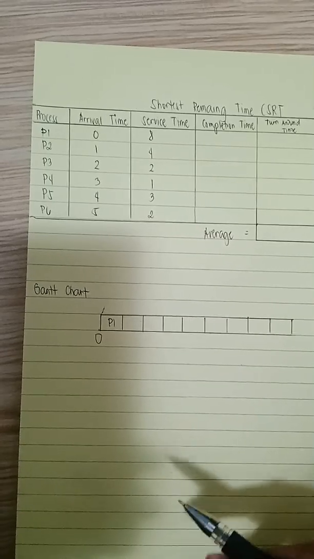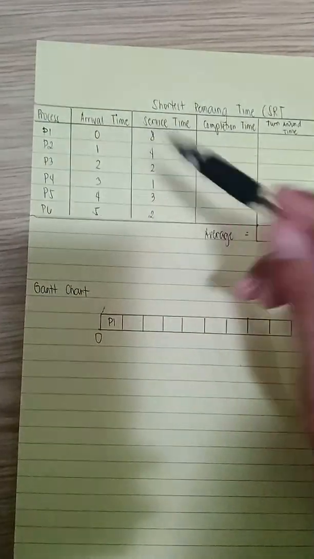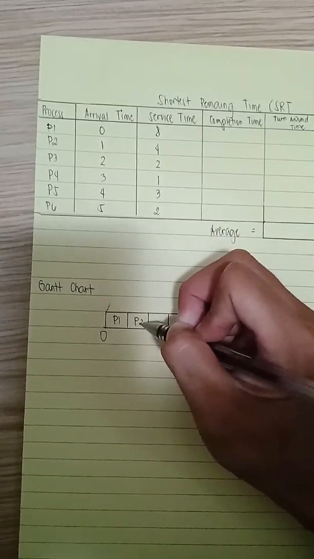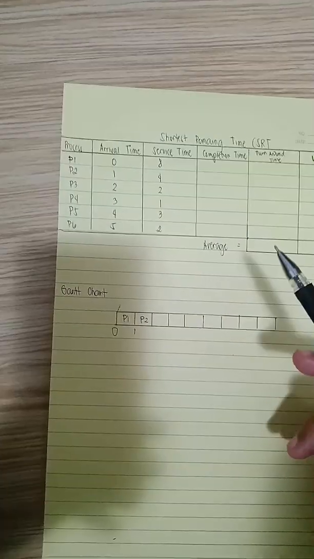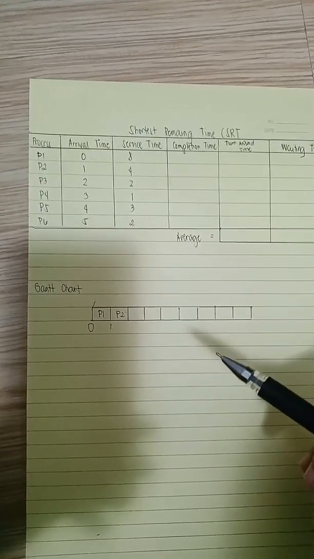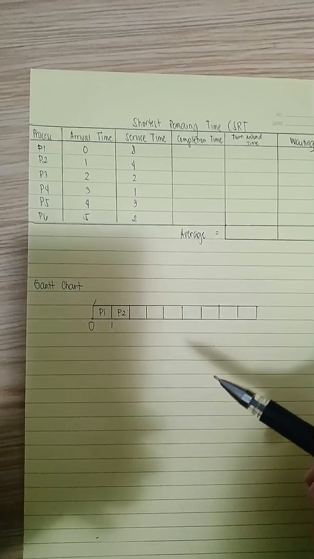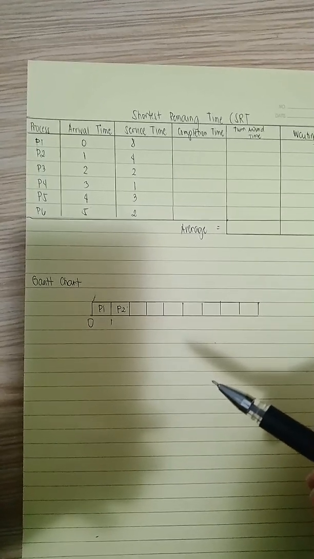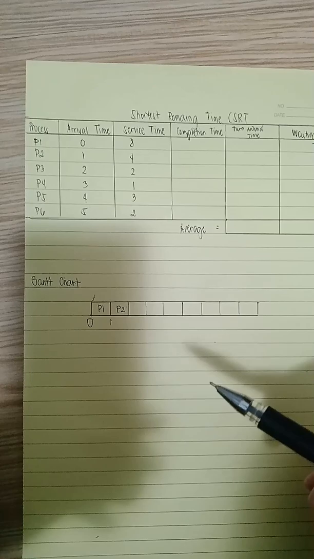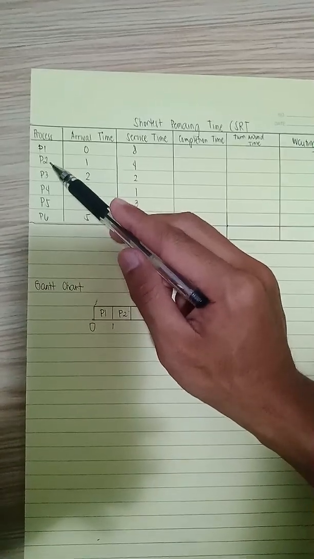During the execution, at time 1, P2 arrives. Since this is preemptive, the execution is stopped and the CPU will check which process has the shortest remaining time. So now, we have two processes available, which are P1 and P2.